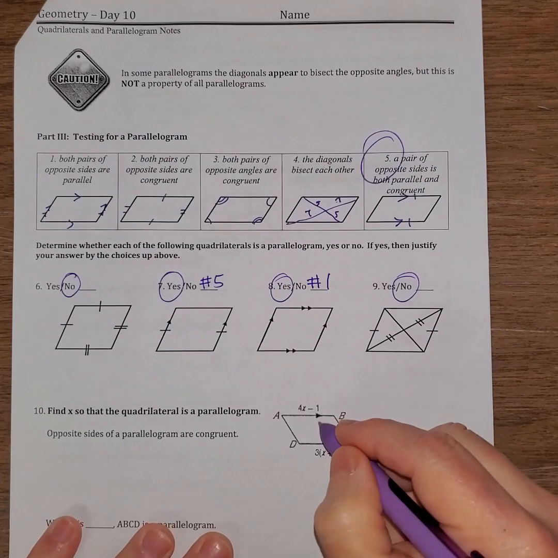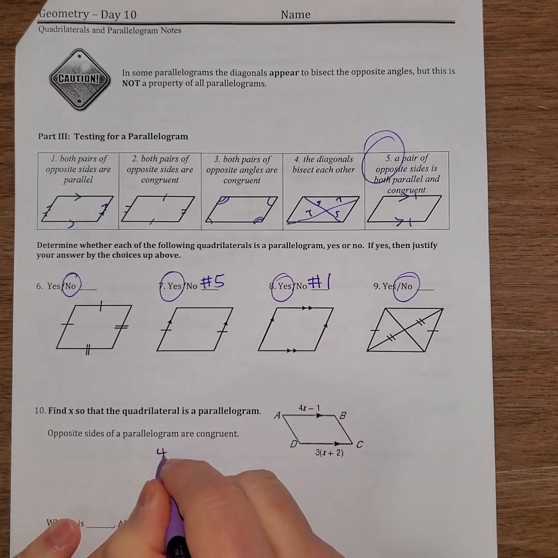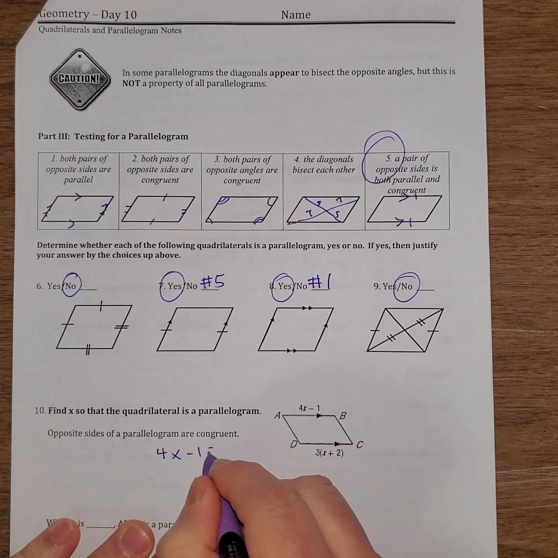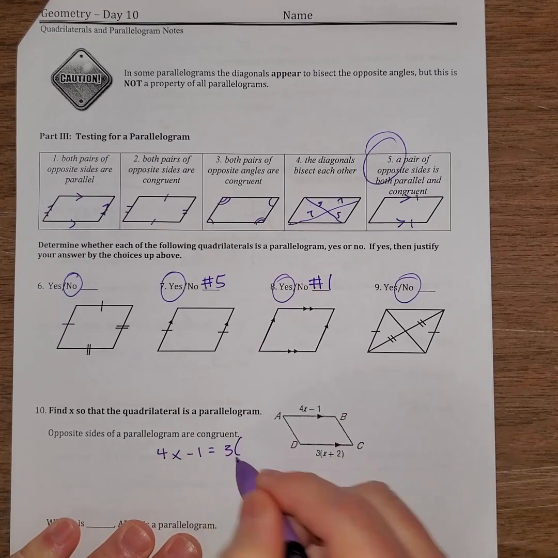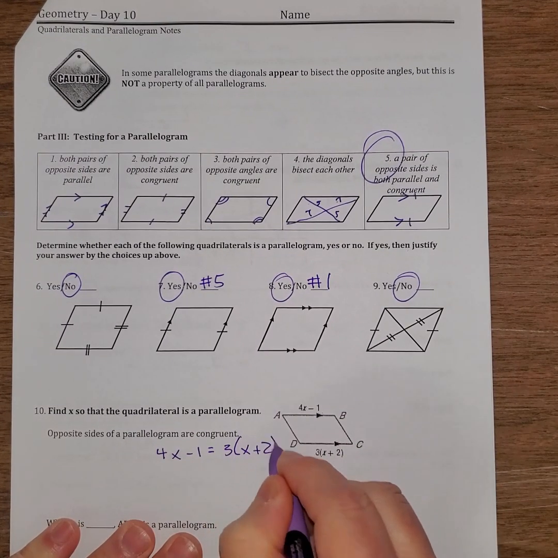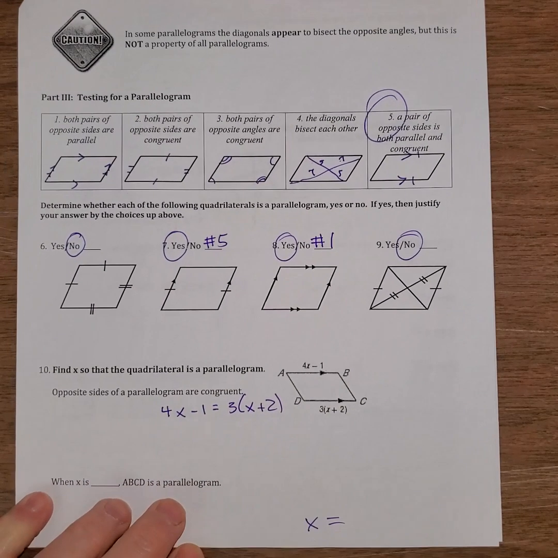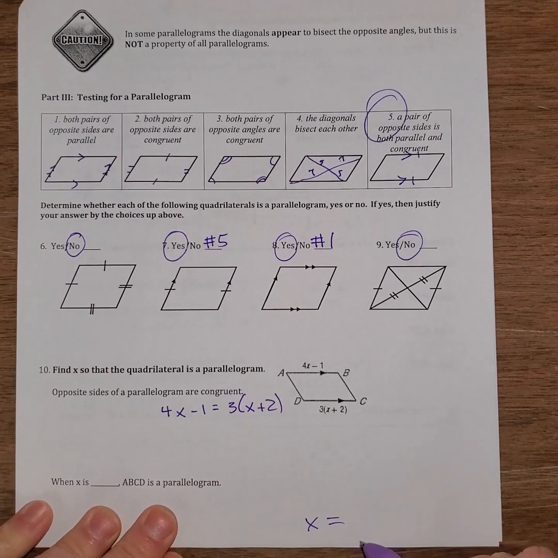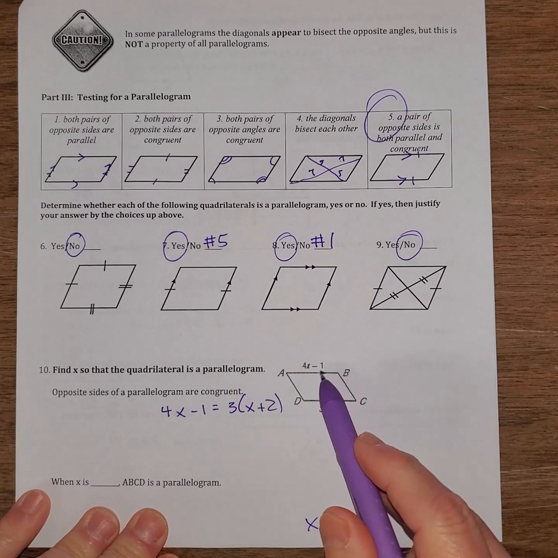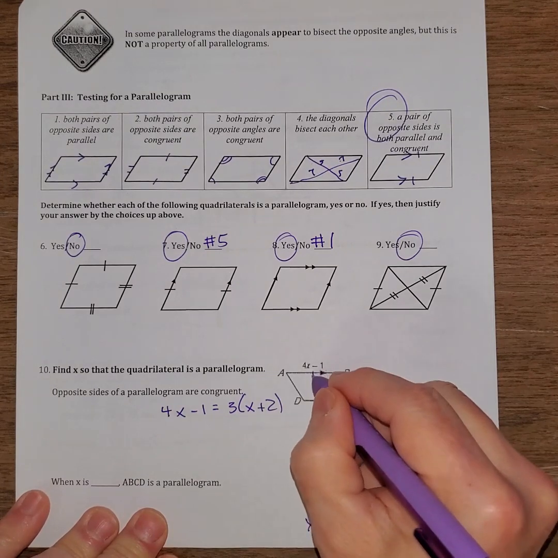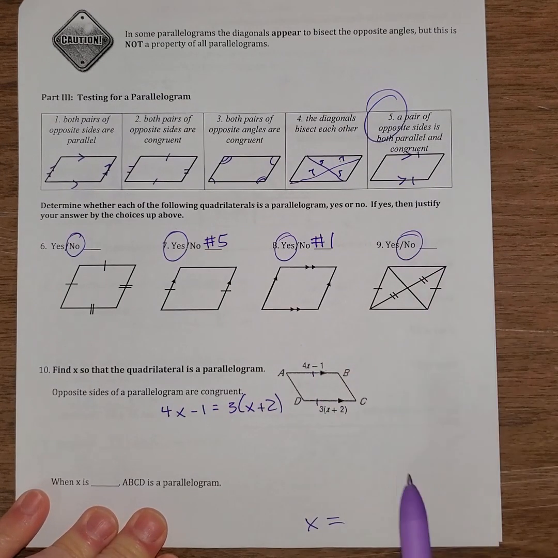Okay, so if you set these equal to each other, 4x minus 1 is equal to 3 parentheses x plus 2. If you solve for x and you find out what x is, then it's going to be a parallelogram if for that one value of x, obviously, because these opposite sides are parallel and congruent, because you're proving that they'll also be congruent as well, and that would fit number 5.